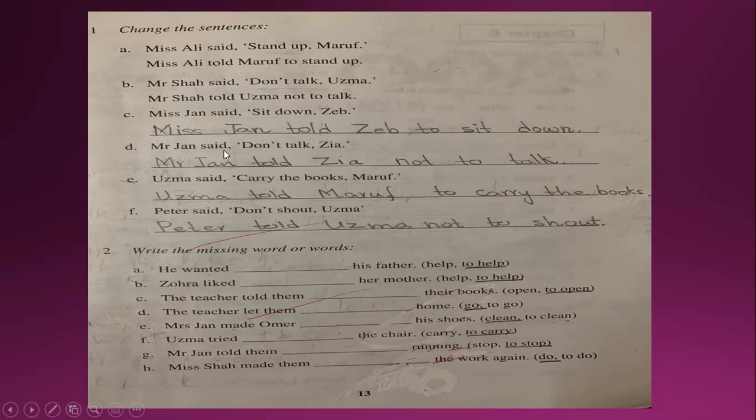Mr. Jan said, "Don't talk, Zia." Mr. Jan told Zia not to talk. Uzma said, "Carry the books, Maruf." Uzma told Maruf to carry the books. Peter said, "Don't shout, Uzma." Peter told Uzma not to shout.